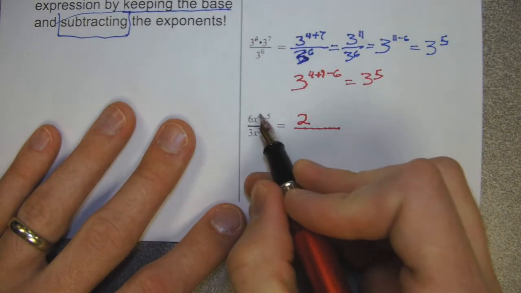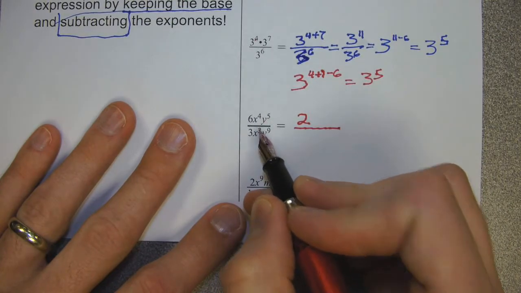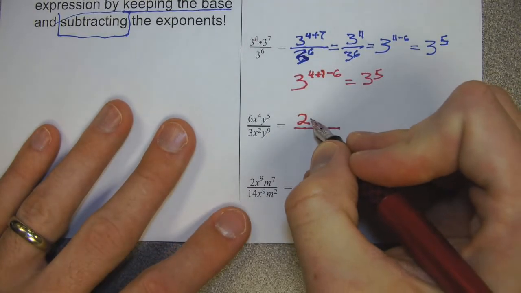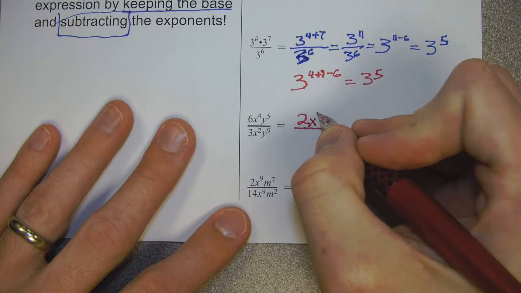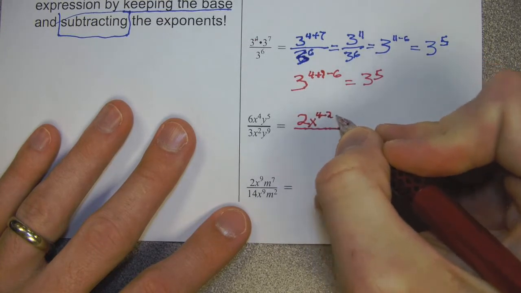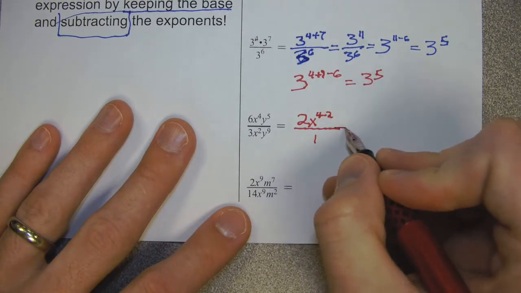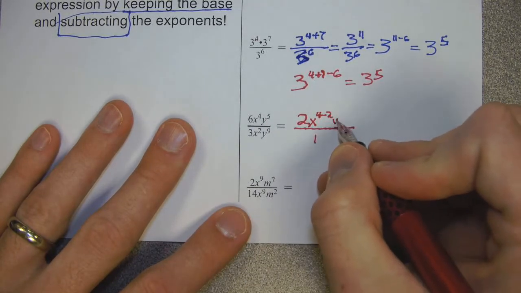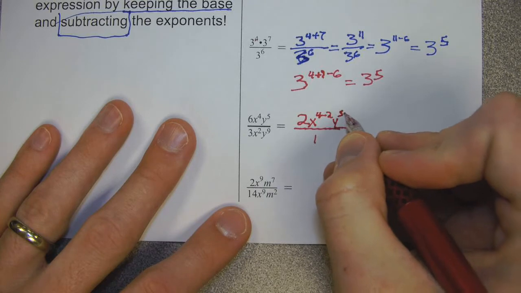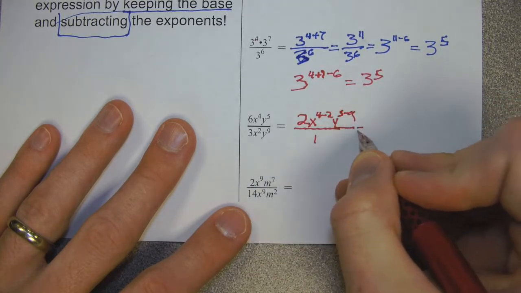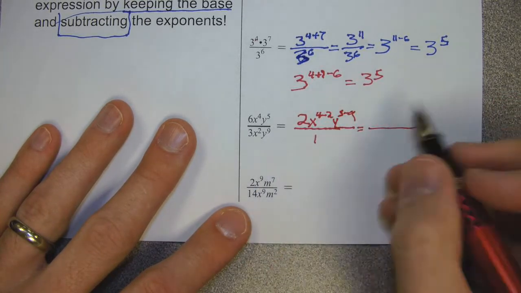Let's see where everything else ends up. I've got x to the fourth and x to the second. So I could write it as x to the fourth, subtract 2. I also have y's. So I'm going to put this over 1 for now. We've got y to the fifth, subtract 9. All right, well, let's rewrite it. The 2 is going to stay. We already knew that.